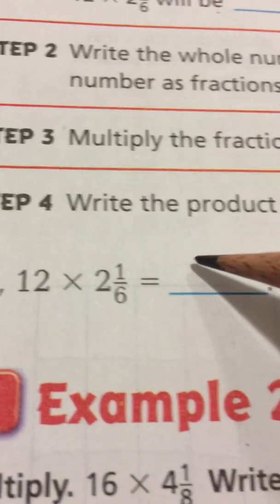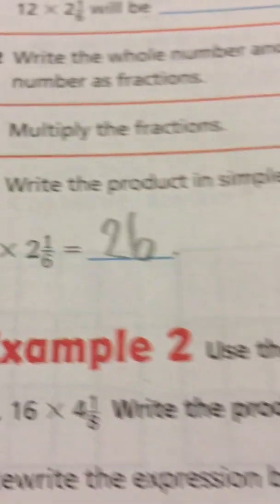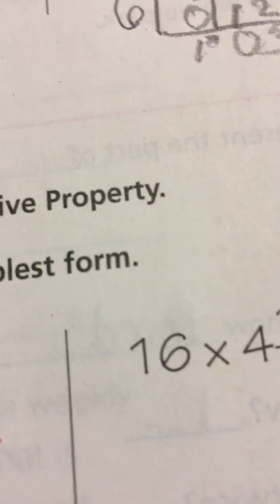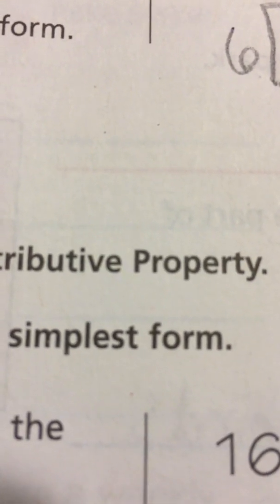So 12 times 2 over 6 is 26. I'm pretty sure I'm correct.